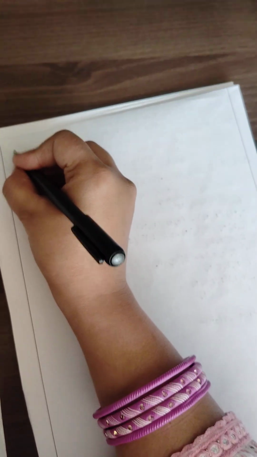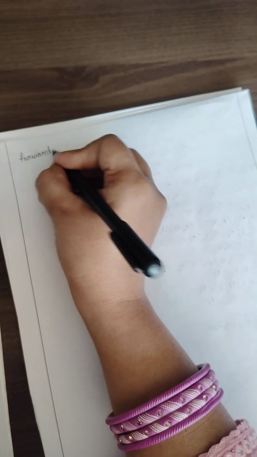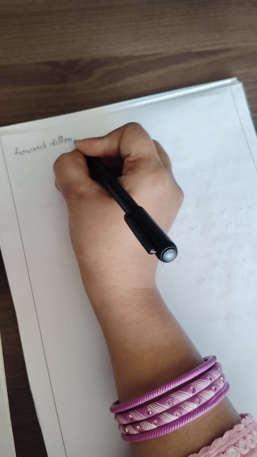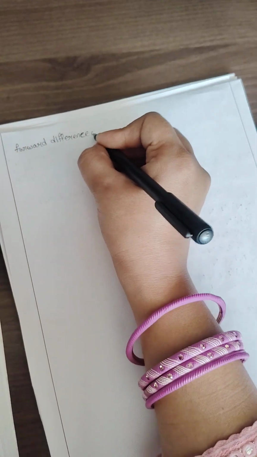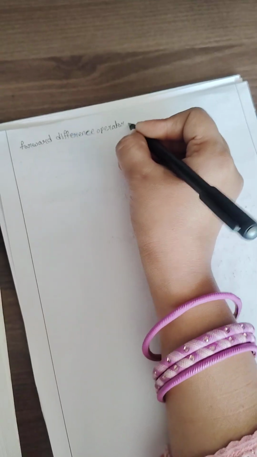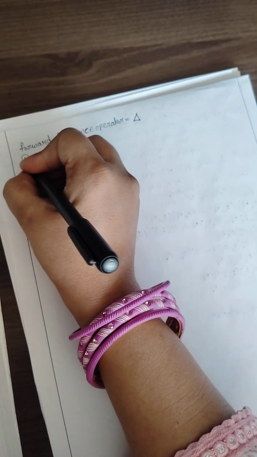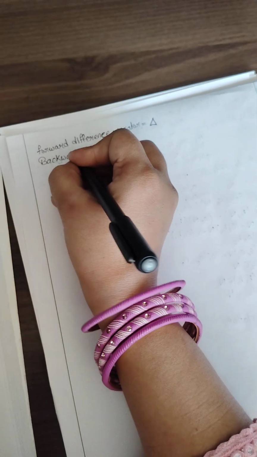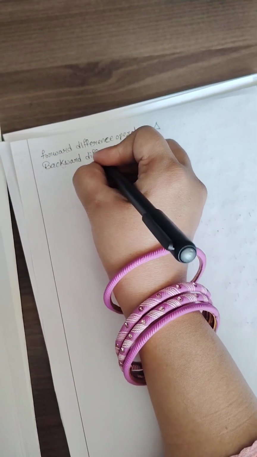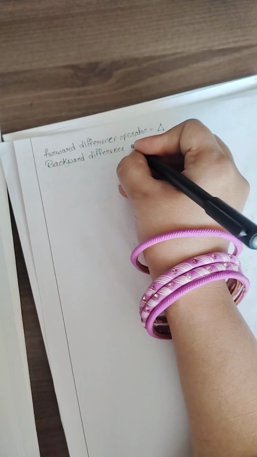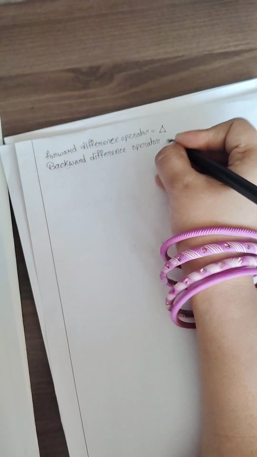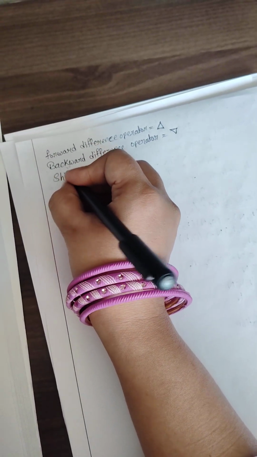Hello everyone. In the previous video we have seen the difference operators, that is the forward difference operator, which is denoted by this delta, and we have seen the backward difference operator, which is denoted by this back delta. Then we have the shift operator.